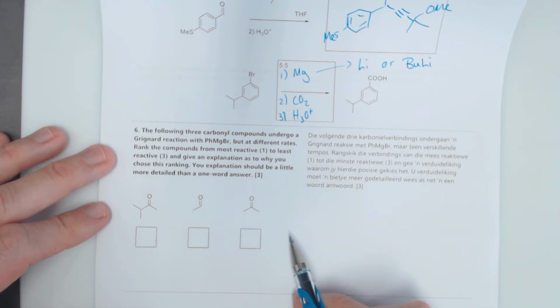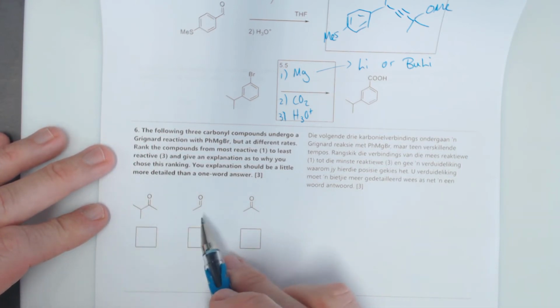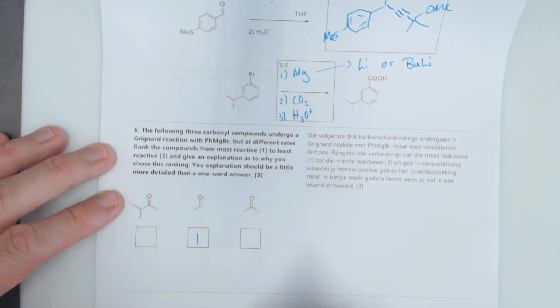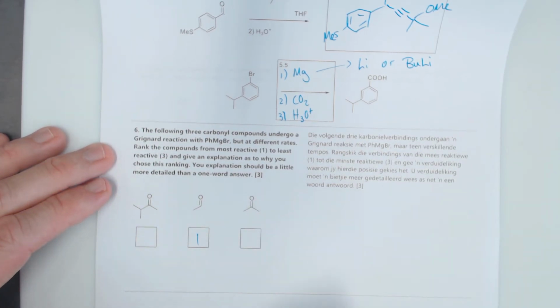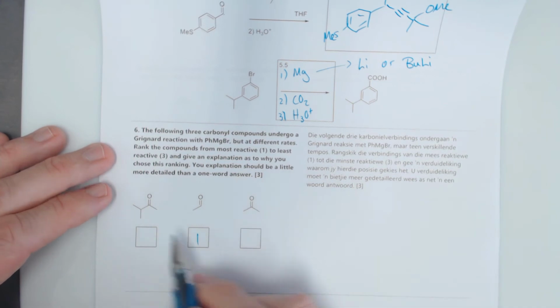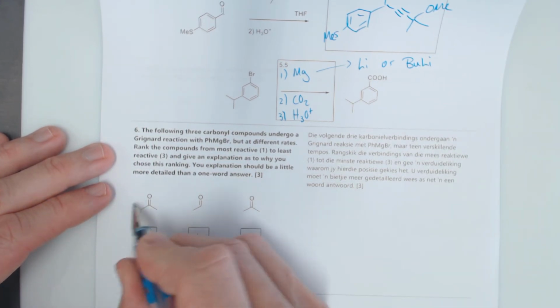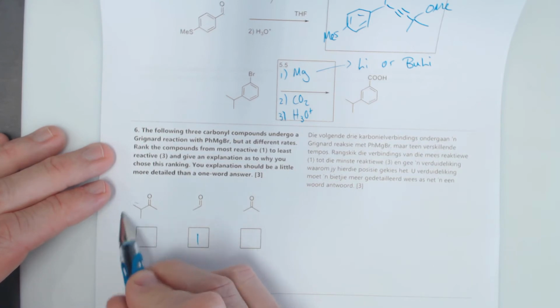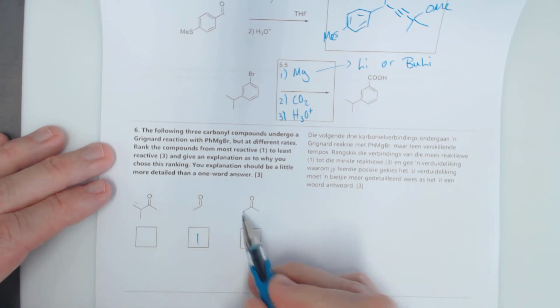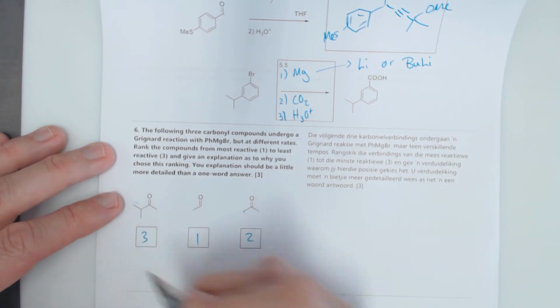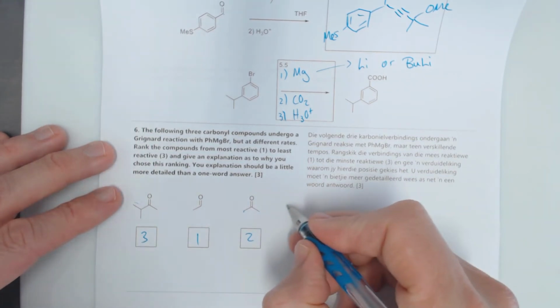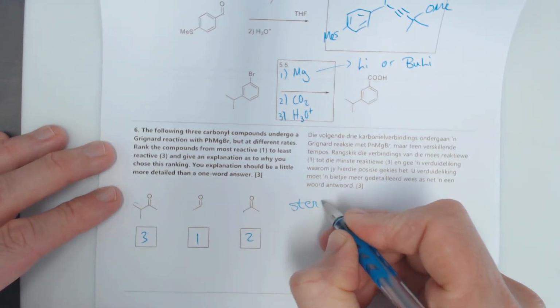So I think a lot of people got the ranking correct. The aldehyde is always the most reactive. Ketones are less reactive. Compare these two ketones over here. This one is more sterically hindered because it's got this isopropyl group there versus a methyl group over there. So 1, 2, and 3. So I've already given the answer. The answer is steric hindrance.